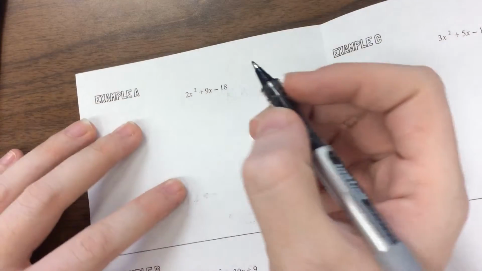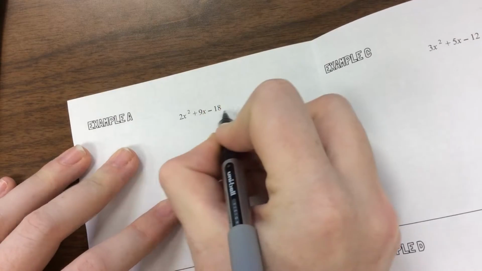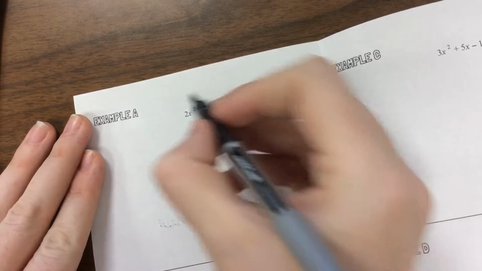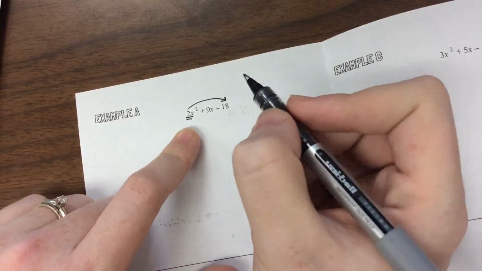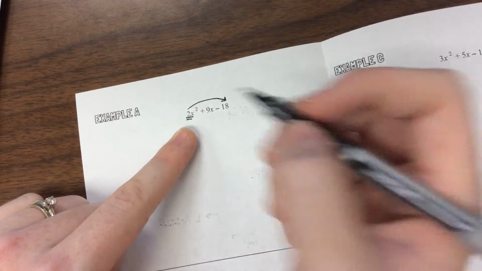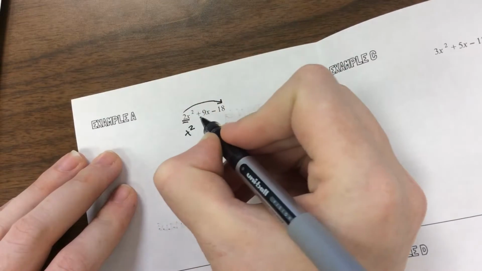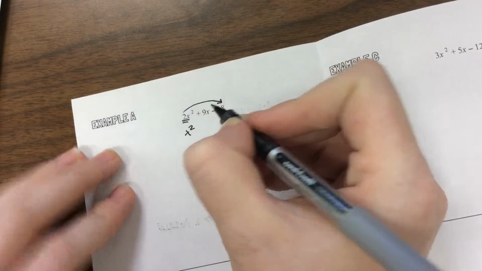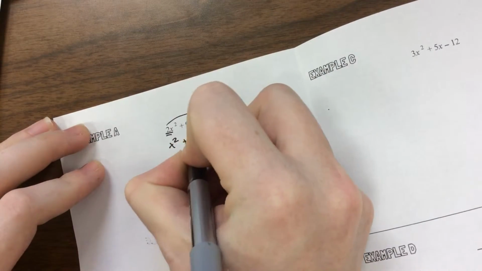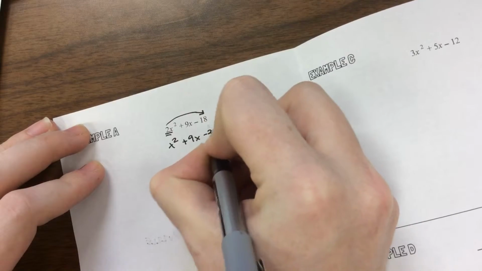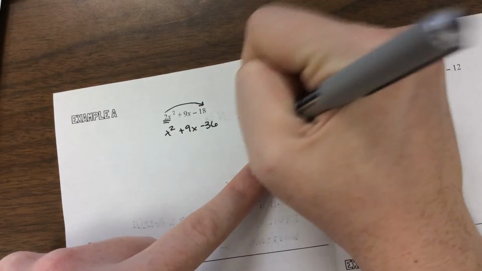Okay, so the first thing we do, there's not a greatest common factor here. You can't factor out a number or a variable. Since we have a number in front of x squared, you can't just do the x puzzle. So we're going to slide that 2 over to the 18. So you get an x squared plus 9x minus 36.